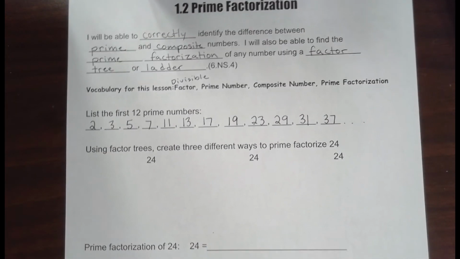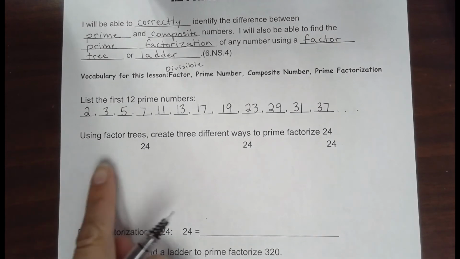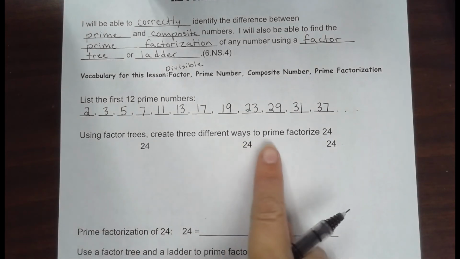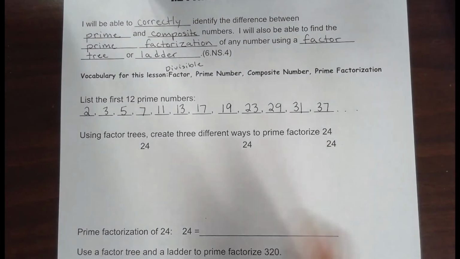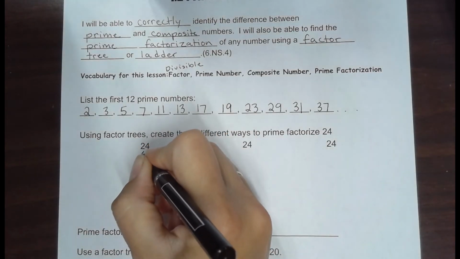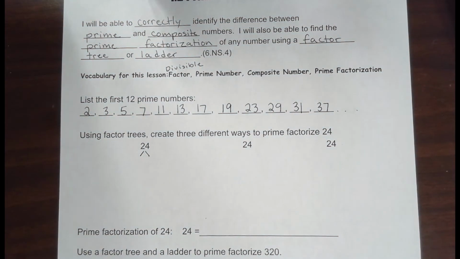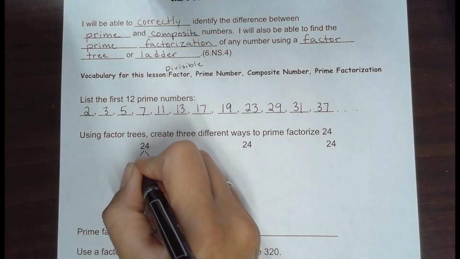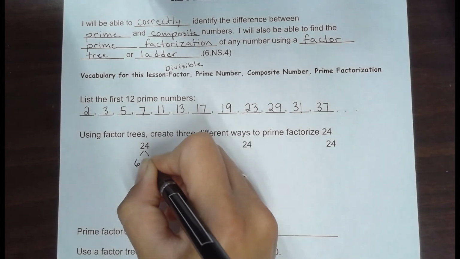All right, now let's learn how to make a factor tree. So it says, using factor trees, create 3 different ways to prime factorize 24. All right, a factor tree, all you need to do is make 2 branches. And I want you to come up with any multiplication way to create 24. So what 2 factors can I multiply together to make 24? Okay, the first one that comes to my mind, and this might not be yours, but we will cover it, is 6 and 4.